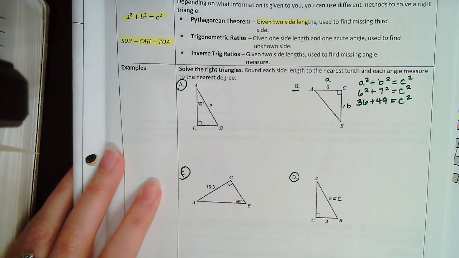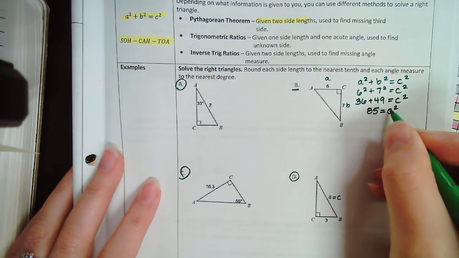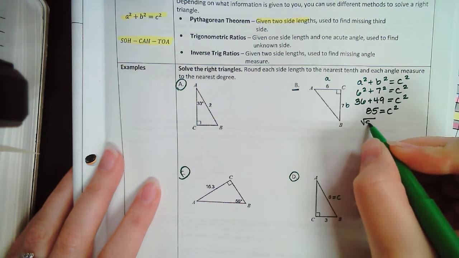So we're going to go ahead and add 36 plus 49, and that's going to give us 85, and then to get out of the exponent, we're going to square root both sides.